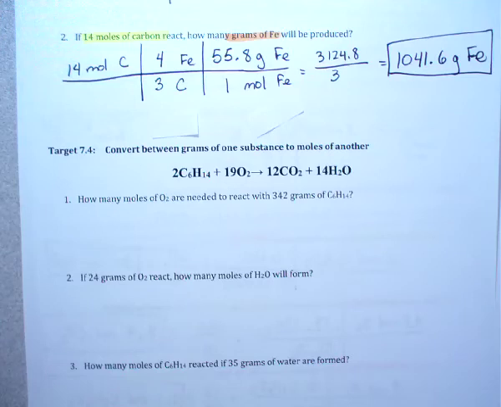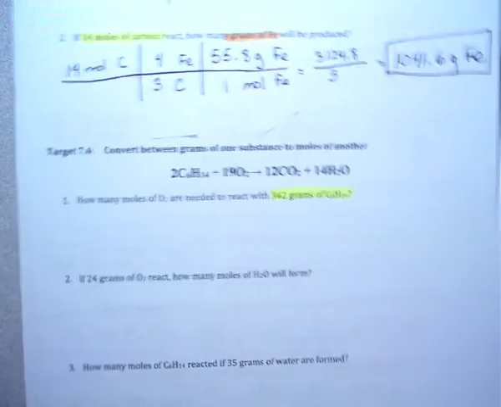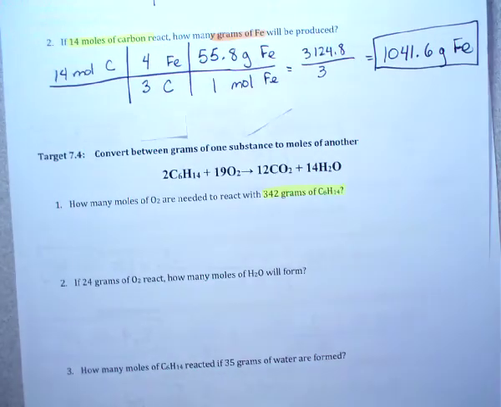Target 7.4 is very similar to 7.3, except 7.4 has you starting with grams and ending with moles. So it's asking you to convert between grams of one substance to moles of another. Question 1 asks how many moles of oxygen are needed to react with 342 grams of C6H14.